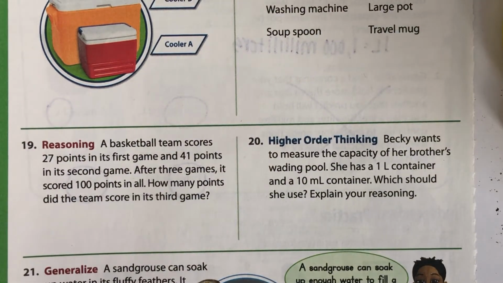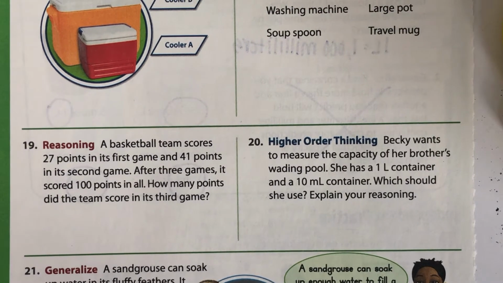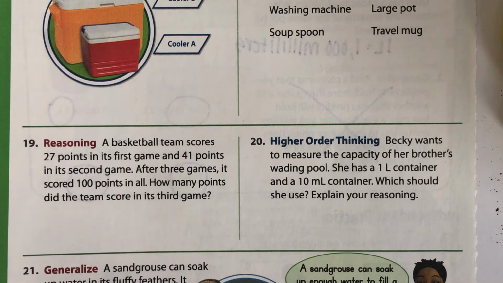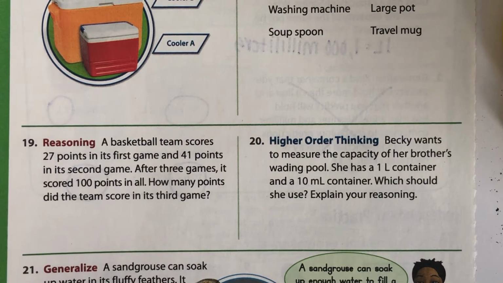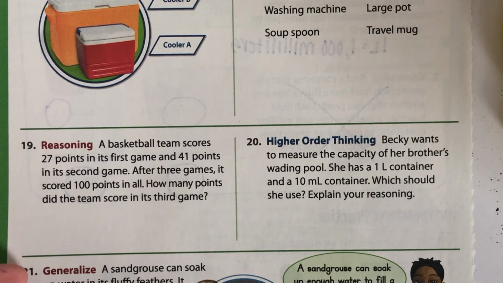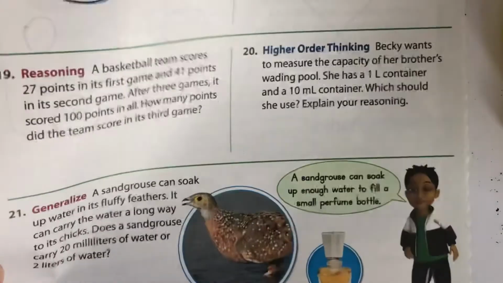Basketball team scores 27 points in its first game and 41 points in its second game. After 3 games, it scored 100 points in all. How many points did the team score in its third game? Becky wants to measure the capacity of her brother's wading pool. She has a 1 liter container and a 10 milliliter container. Which should she use and explain?